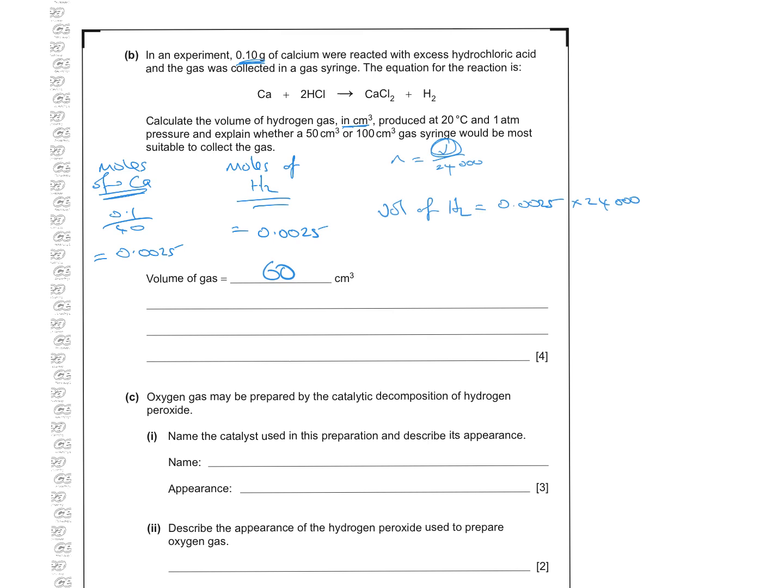Now, the other part of the question is asking us to explain whether a 50 or 100 cubic centimetre gas syringe is most suitable. Well, obviously, if it was 50, that's not going to be able to hold the 60. So it has to be a 100 cubic centimetre syringe.